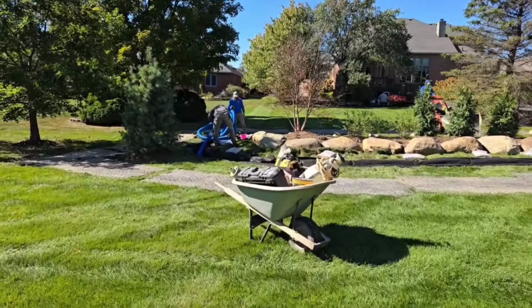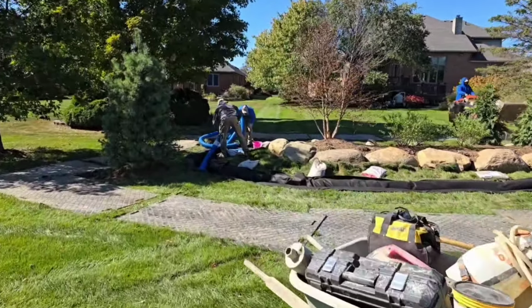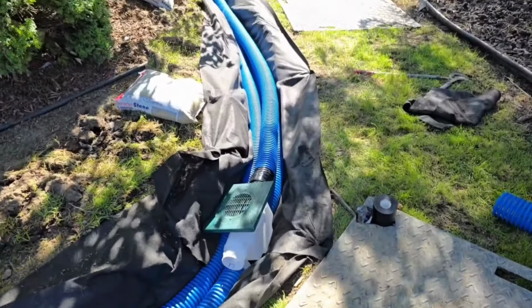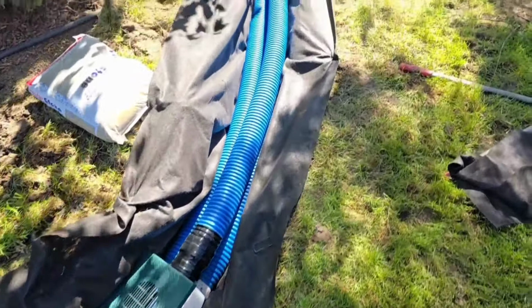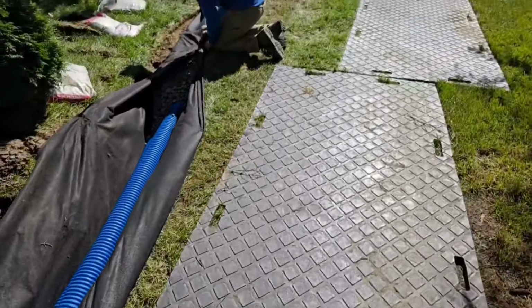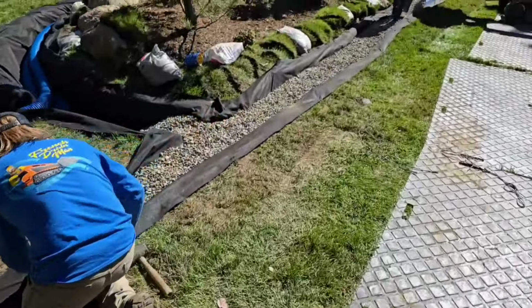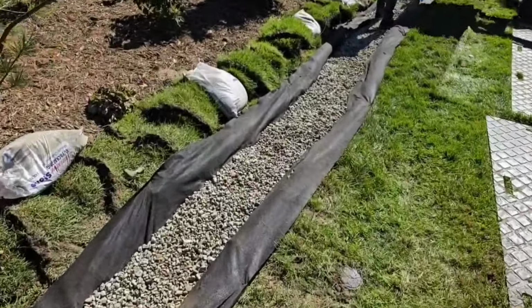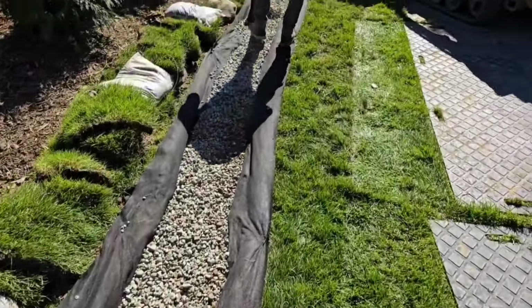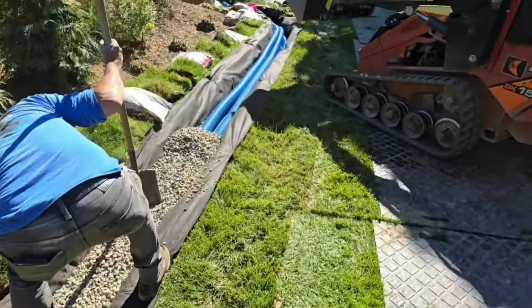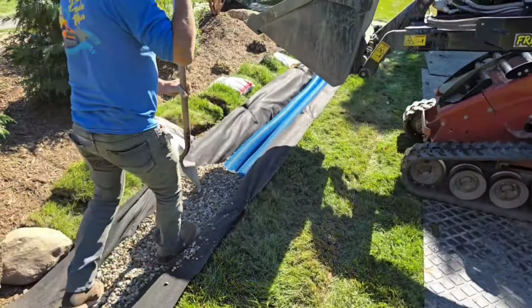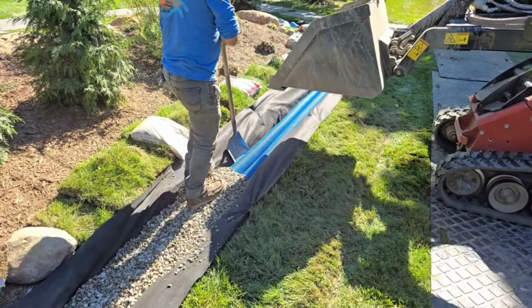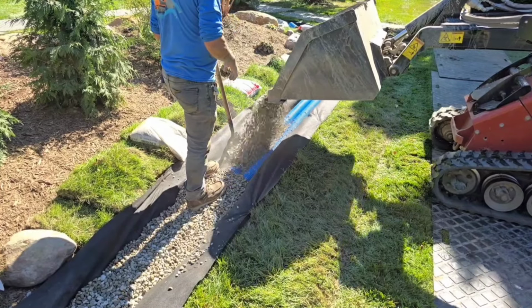We're going to get all that water and put it right in its place. I'm going to show you guys this before they cover it up. There's our yard drain on a solid pipe. It's inside our French drain. Our 3/4 stone. The guy's got 4 pipes in. This is a quad pack over here.